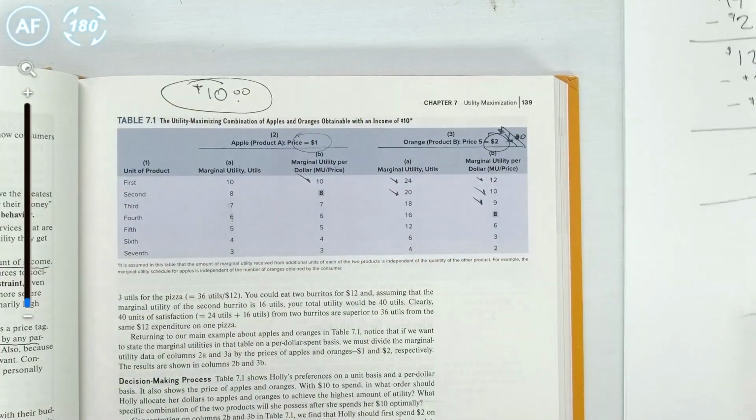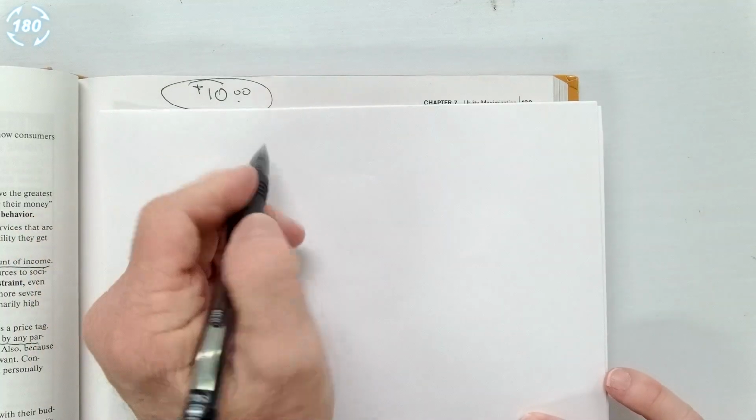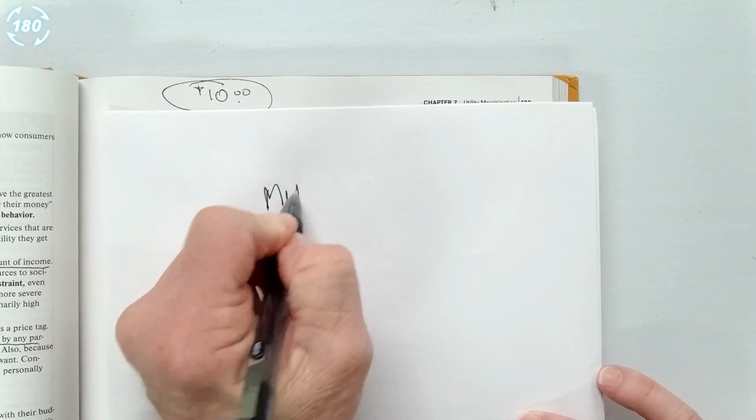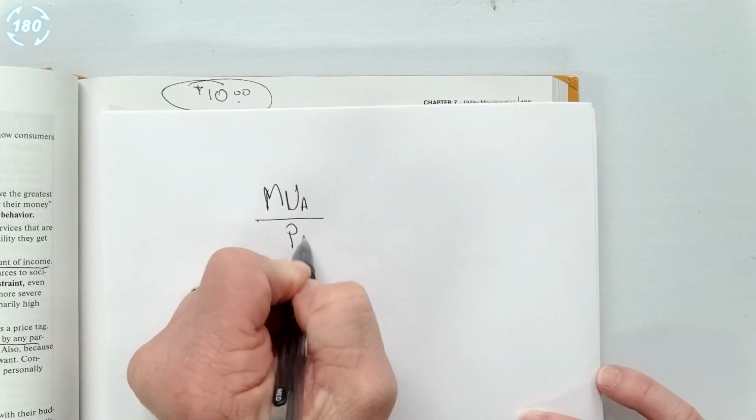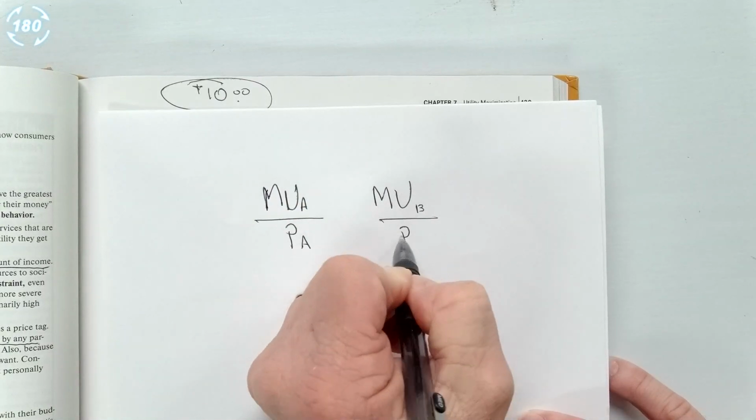But at each step, you look at these two expressions here: the marginal utility of apples over the price of apples, and the marginal utility of oranges, I'll just say B, over the price of oranges.